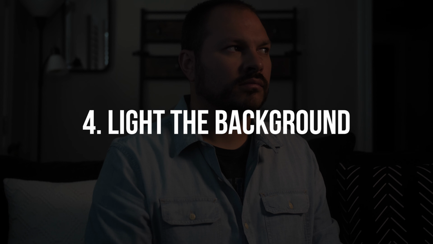Make sure that the lighting in your scene makes sense on a basic level, and that any lighting in your scene has a reason for existing. That is motivated lighting. One step that a lot of new filmmakers overlook is lighting the background of an image.